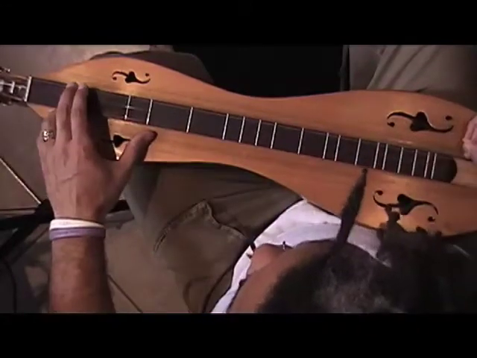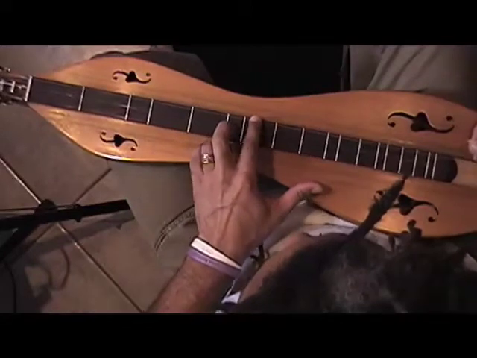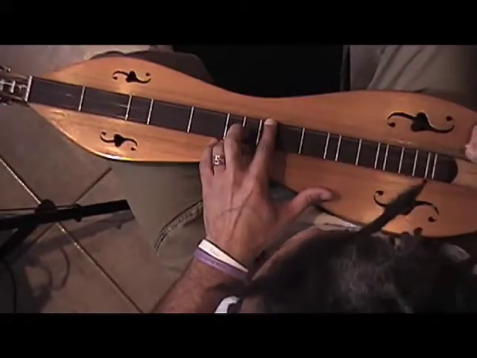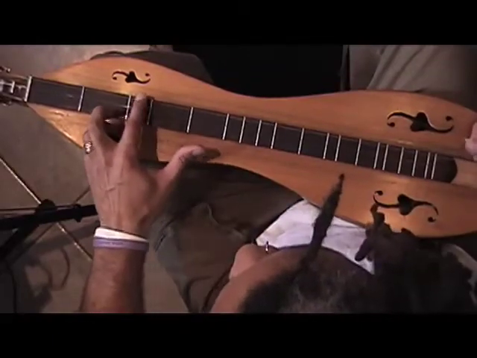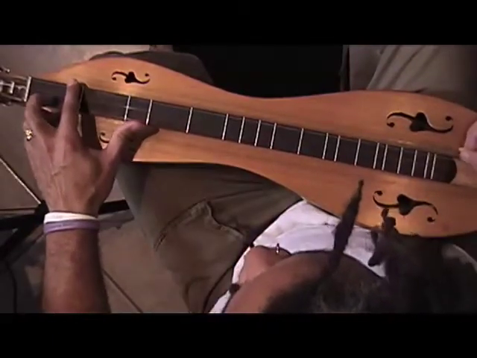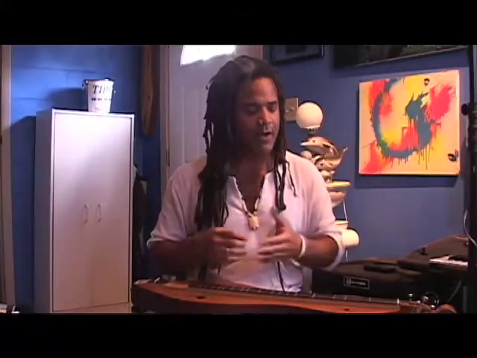D, E, F sharp, G, A, B, C sharp, D. Back down again, D, C sharp, B, A, G, F sharp, E, D. Again, many of you know that. This is a good practice to do, even if you're used to doing it, just to say those notes or even sing those notes as you go up and down the scale on the fretboard.